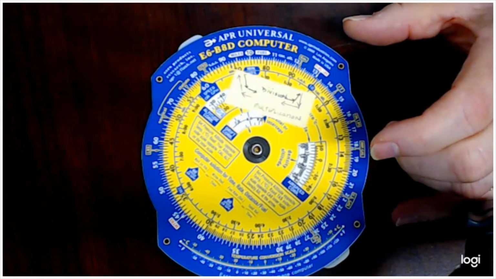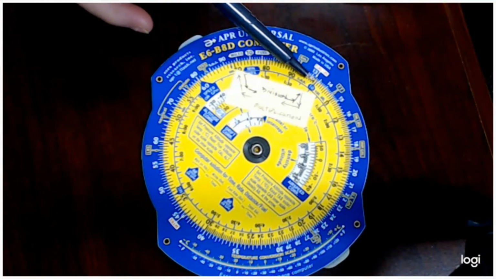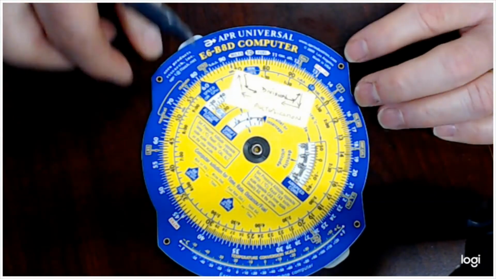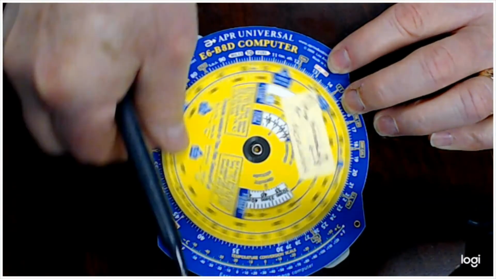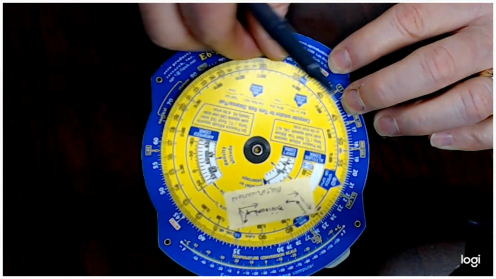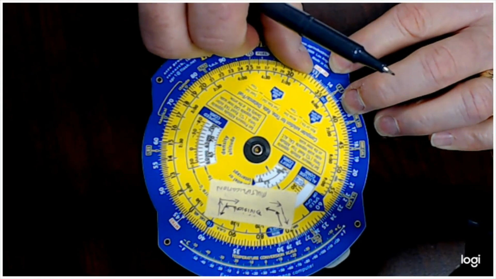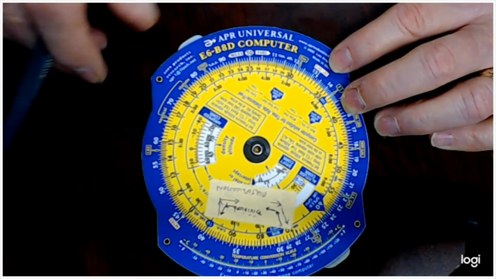To do multiplication, this 10 index over here is really important. That is where you're going to do your multiplication and your division. For your multiplication, say I would like to do 4 times 7. Okay, so I'm going to take my 10 index and put it under the 4.